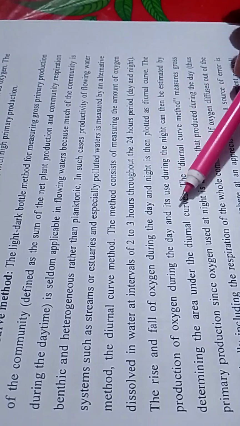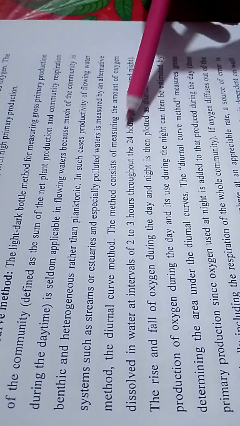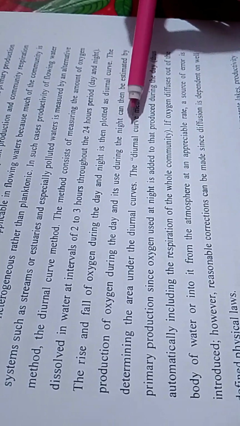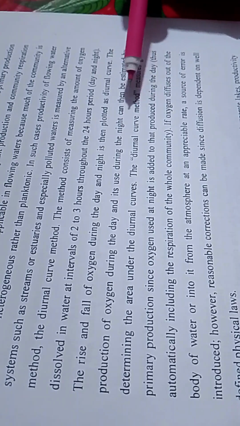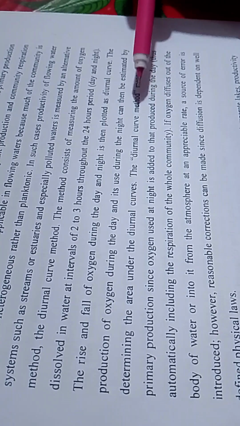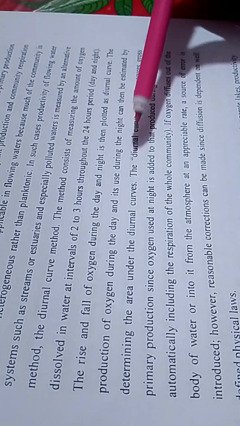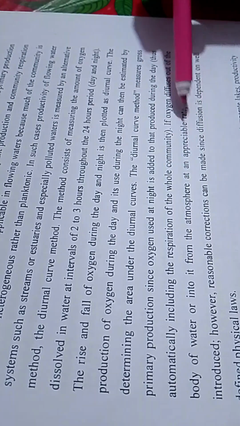The method consists of measuring the amount of oxygen dissolved in water at intervals of 2 to 3 hours throughout the 24-hour period, day and night. The rise and fall of oxygen during the day and night is then plotted as a diurnal curve. The production of oxygen during the day and its use during the night can then be estimated by determining the area under the diurnal curve. The diurnal curve method measures gross primary productivity since oxygen use at night is added to that produced during the day, thus automatically including the respiration of the whole community.